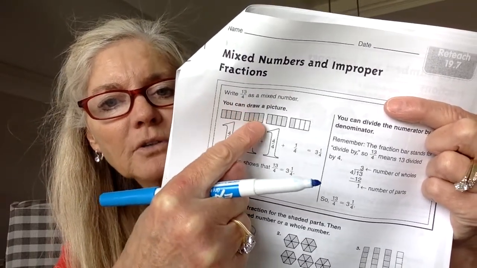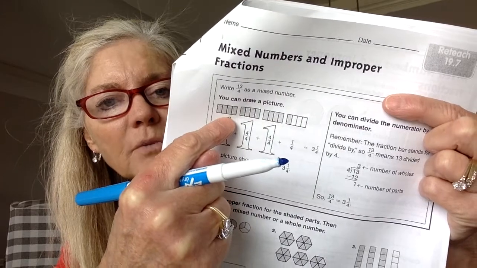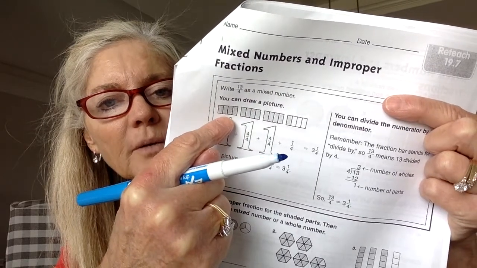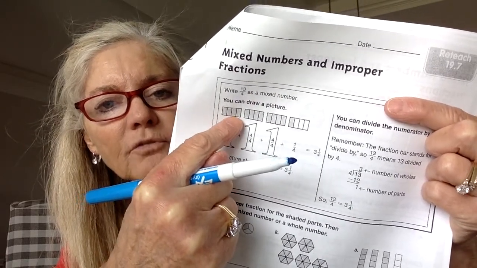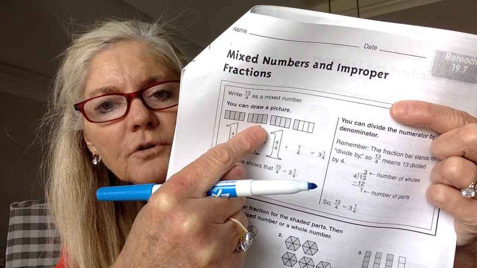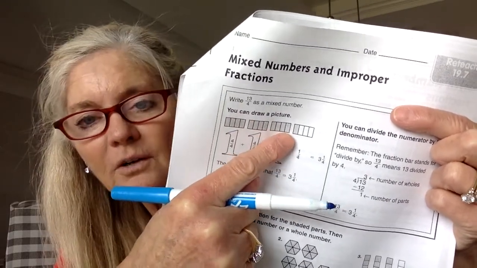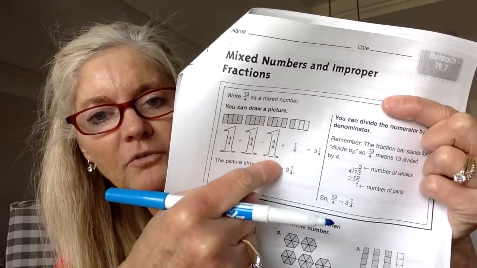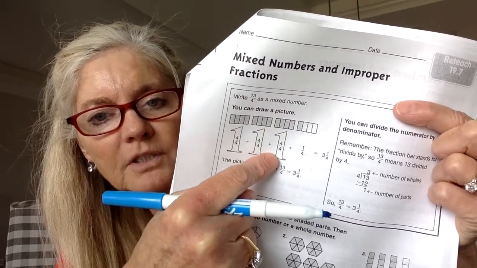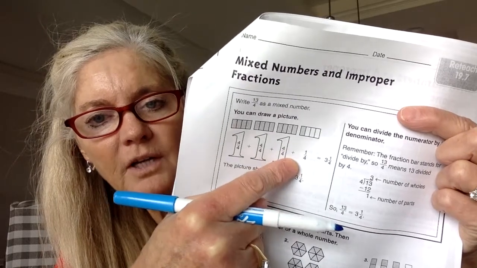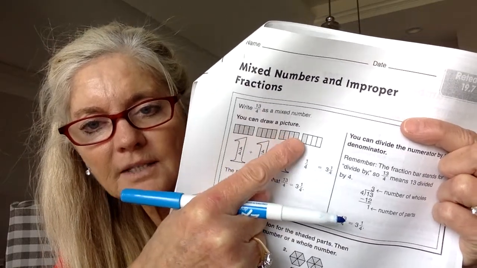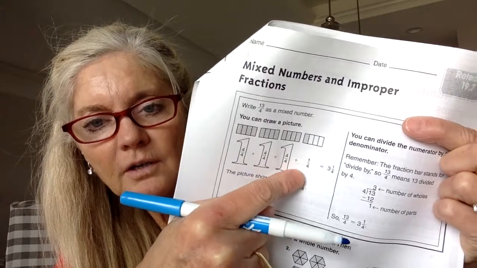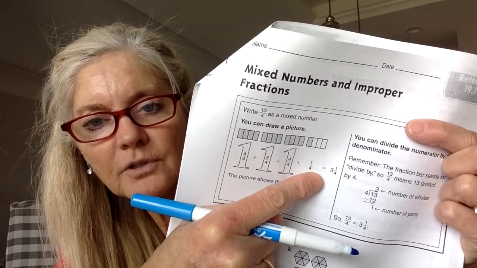You can draw a picture of it the way we did last week with strips. There's 4/4, 8/4, 12/4, oops, and one more, 13/4. So that's 4/4 plus 4 more plus 4 more is 12. And then there's just 1 in that last one there, plus 1 more, equals 13/4.